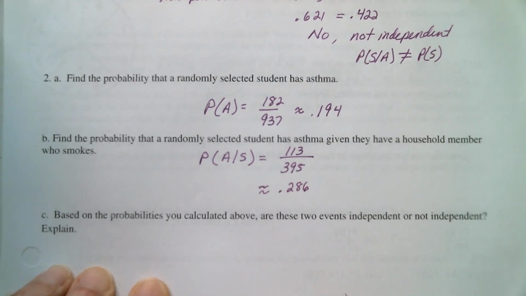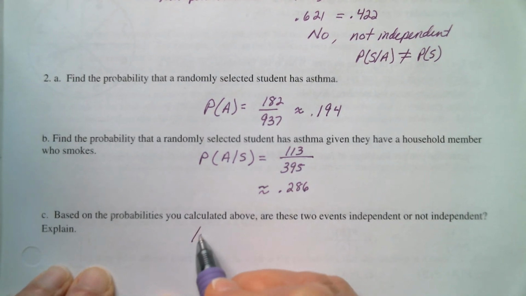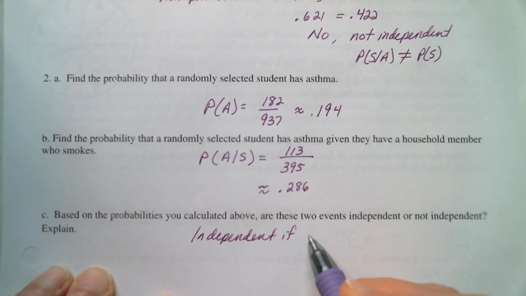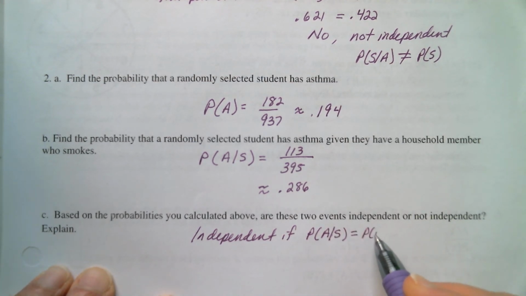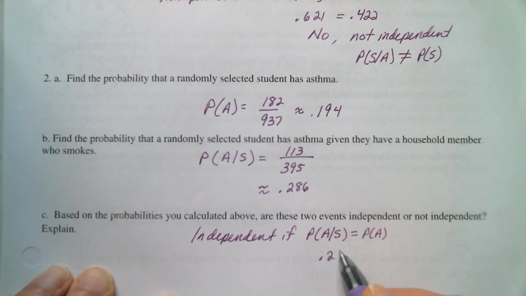Based on the probabilities you calculated above, are these two events independent or not independent? Again, please keep writing independent if the probability of asthma given smokes equals the probability of asthma. Asthma given smokes is 0.286. Does that equal 0.194? No. They are not independent.